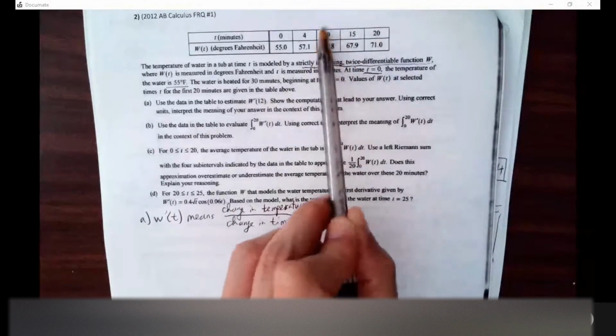So the best we can do is just pick the two closest points, and it's an approximation, but we know that the closer we are to our source, the better our approximation is. So we can just do change in temperature over change in time using the data right there.